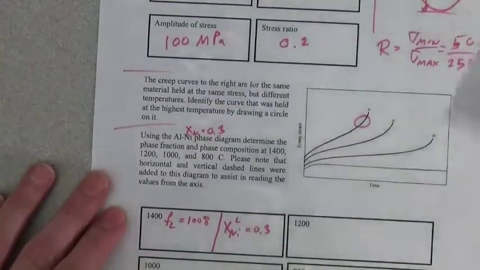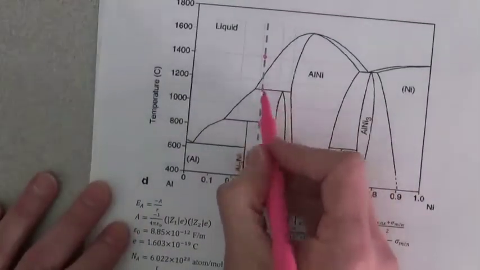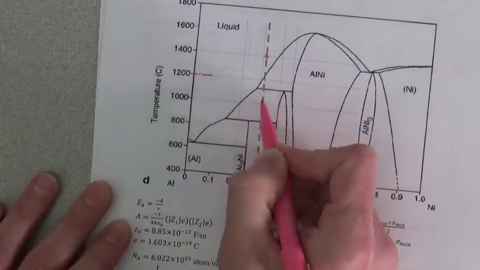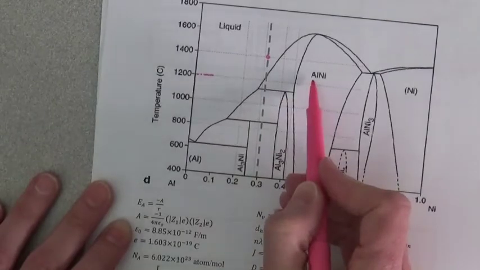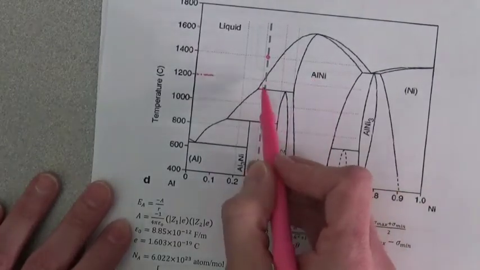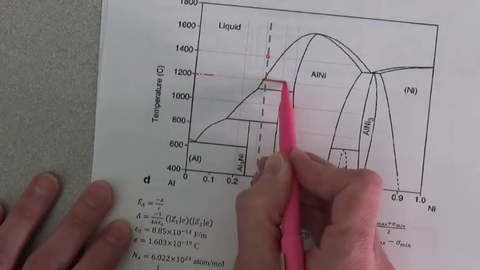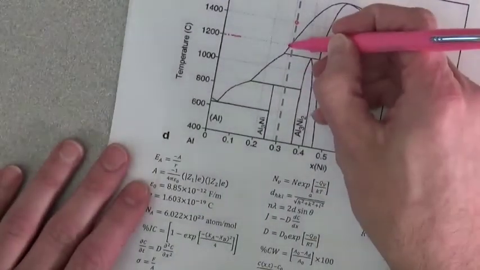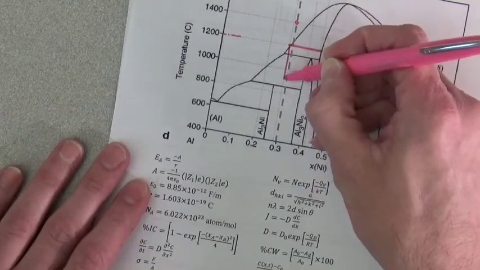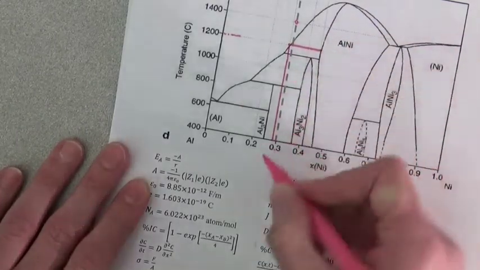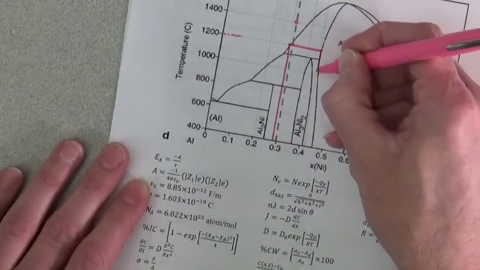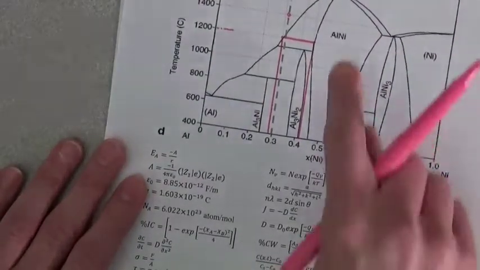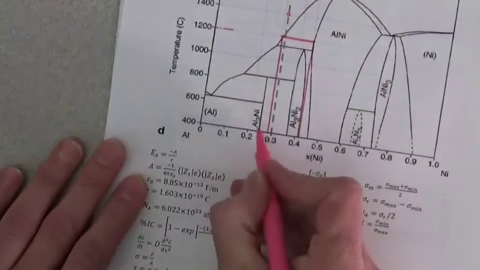Next we go to 1,200. So 1,200 is right here. Come across. We're now in a 2-phase region of liquid plus AlNi. So that is going to be our tie line. Dropping down from our tie lines, this gives us the composition of AlNi and the composition of the liquid.